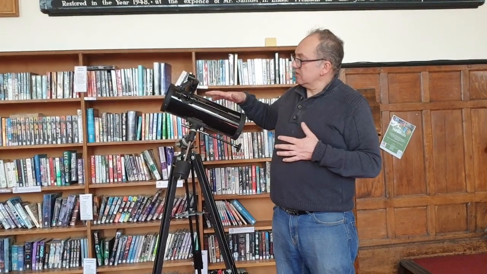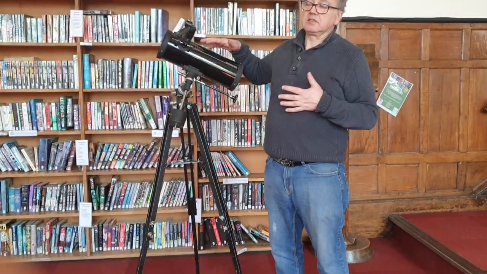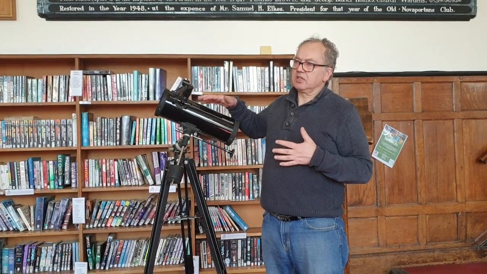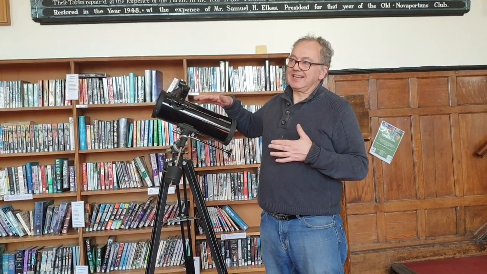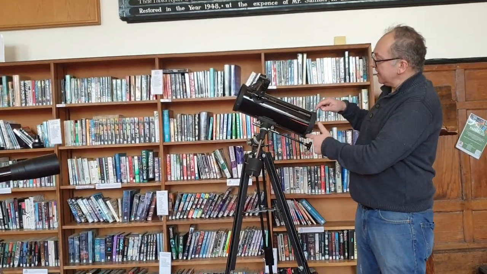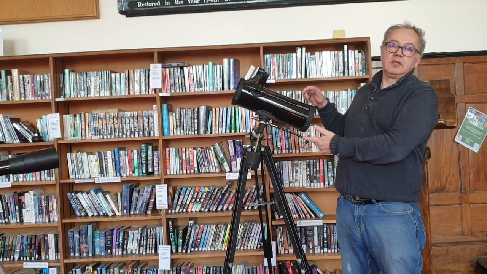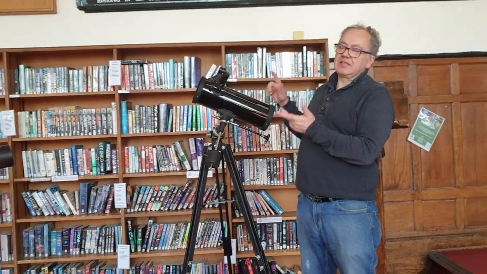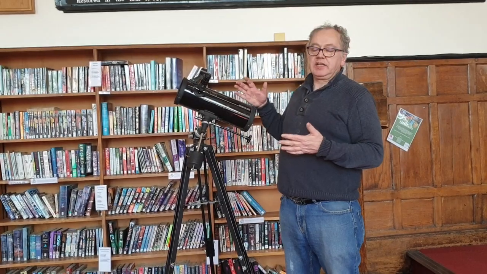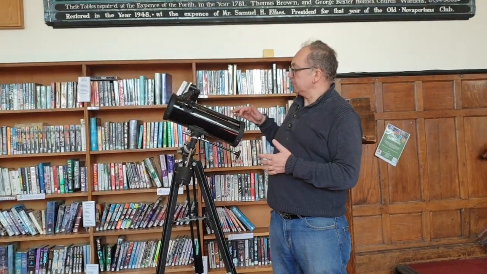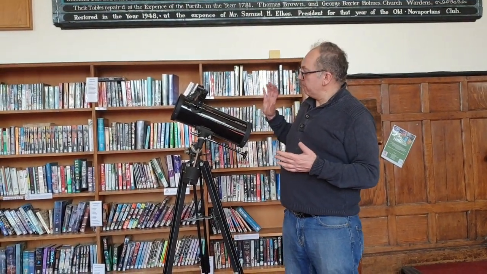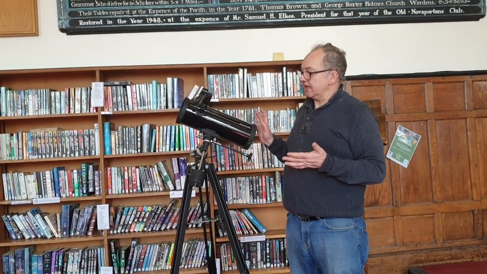The biggest reflecting telescope in the world, until a couple of years ago, was the Keck telescope in Hawaii, and it had a 10-metre wide mirror at the back. I believe that's now been superseded. I think there's one in Chile, the Very Large Telescope, that's even bigger than that. But that's a reflecting telescope.